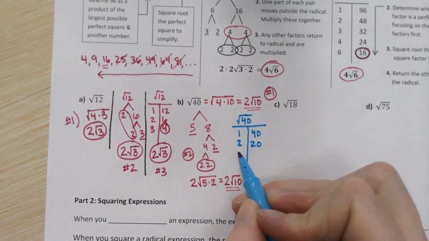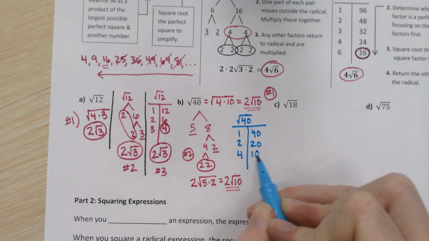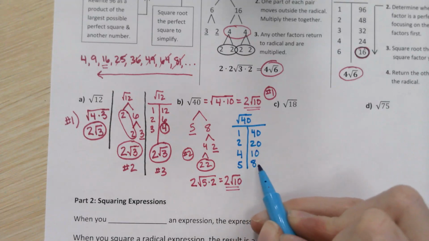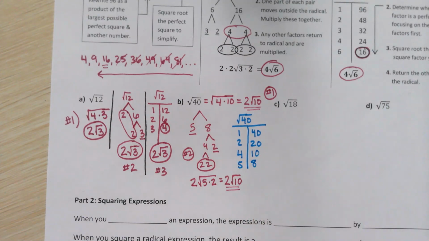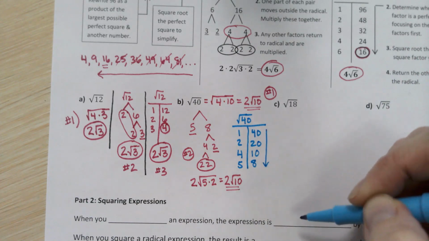40 is not divisible by 3, so I skip it. 4 times 10, square root of 10 isn't going to work out nicely. 5 times 8. The square root of 8 doesn't work out nicely. 40 can't be divided by 6, and 40 can't be divided by 7, and then I would get to 8, which is already in my table. So there are no perfect squares on this side of the table.